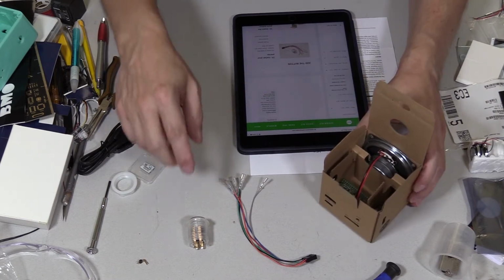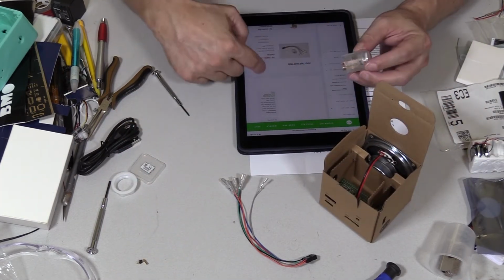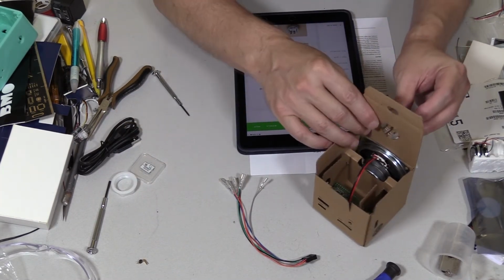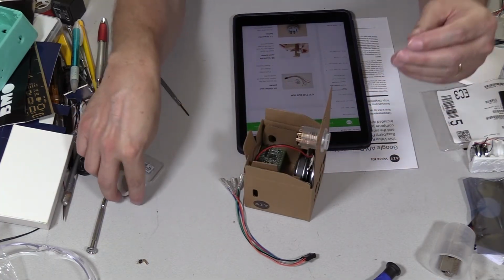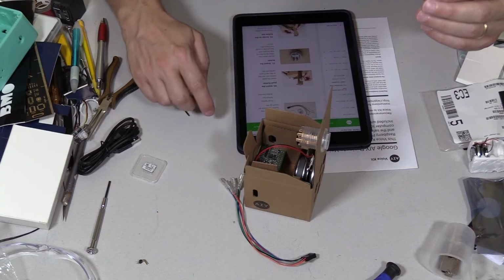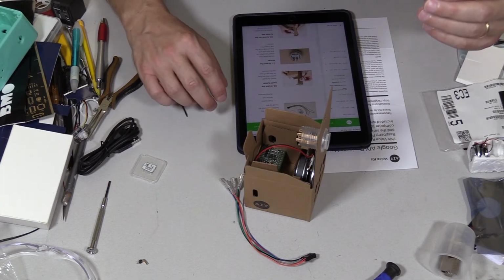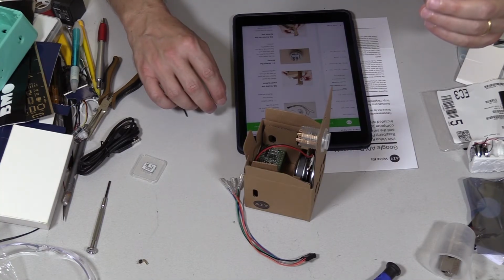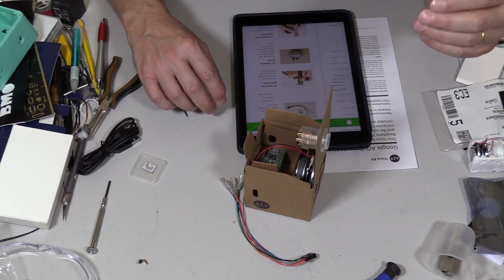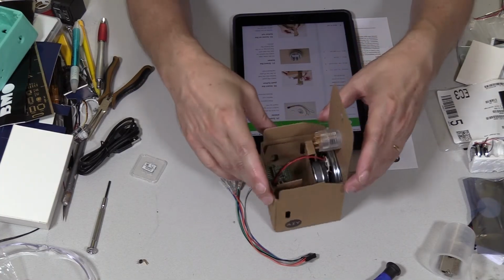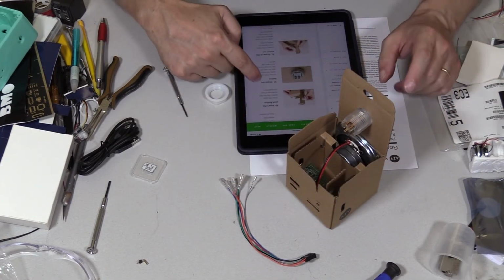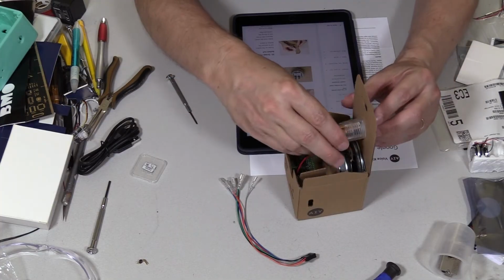Add the button. Yes, the button. The button's coming. Put the button through the front. Imagine. Orient the button on the other side. Orient the button so that the side with the 4 prongs is on the top. Assuming that is the top. Screw on the button.